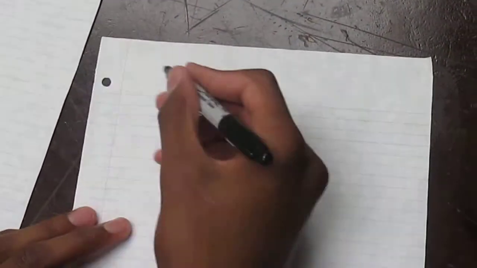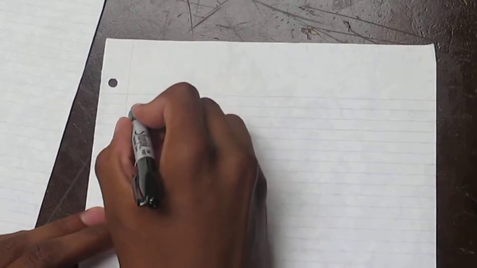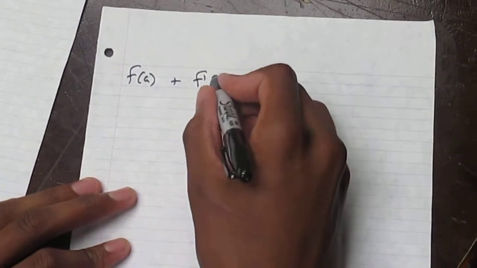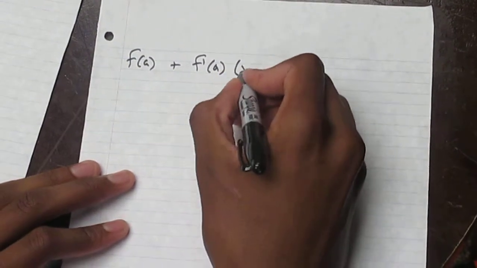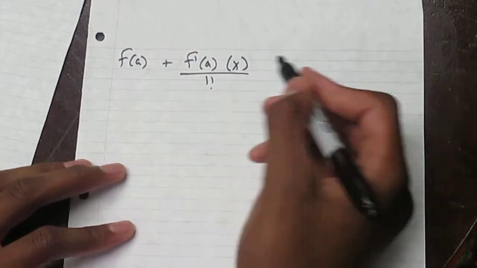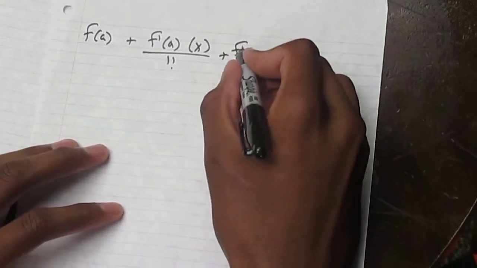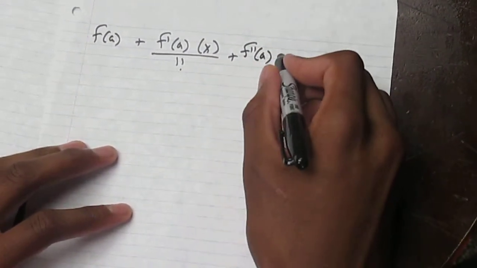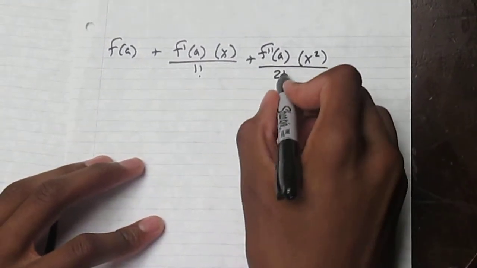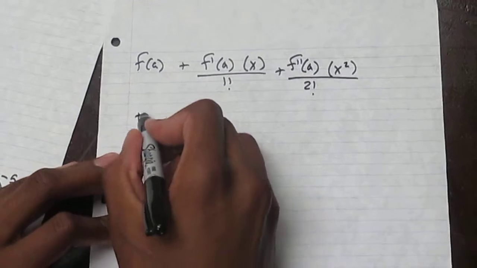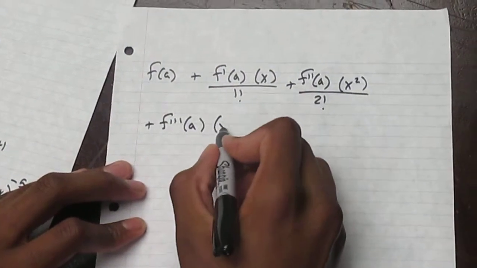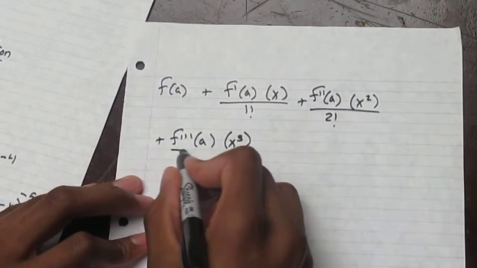Start with f of a plus first derivative of a times x over 1 factorial plus second derivative of a times x squared over 2 factorial plus third derivative of a times x cubed over 3 factorial.